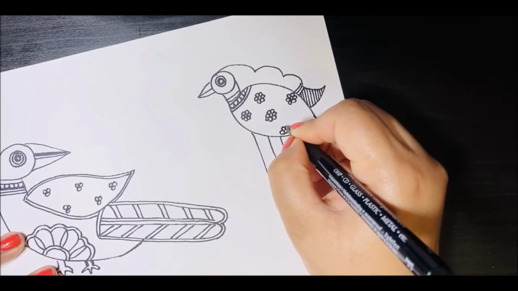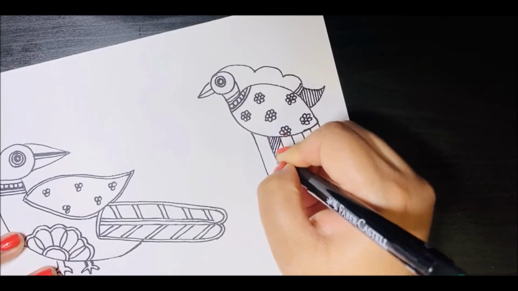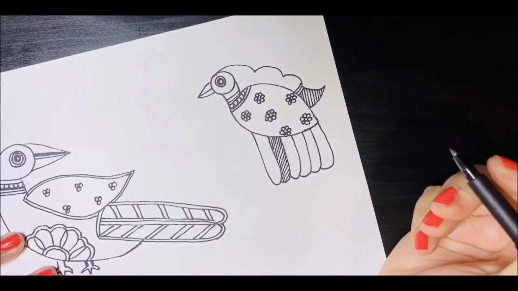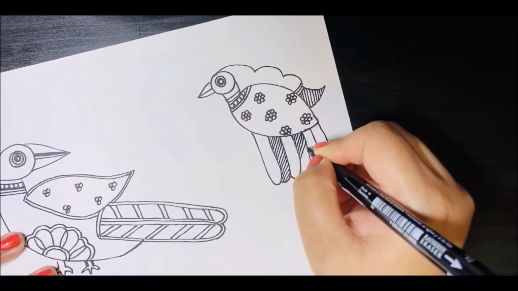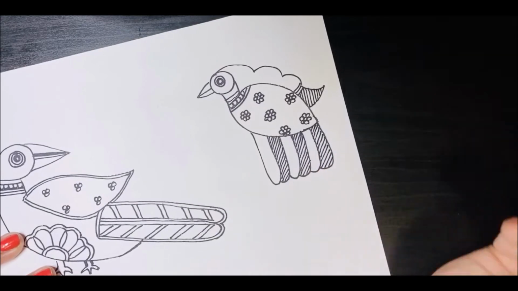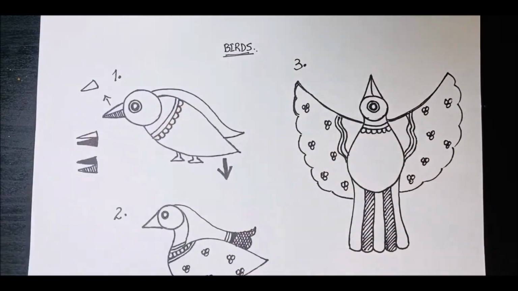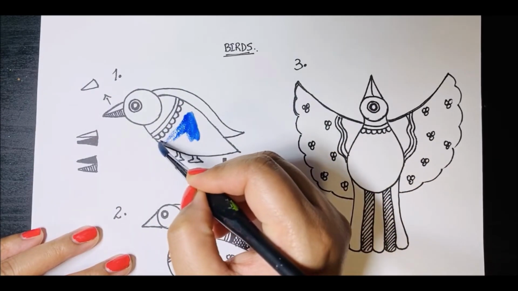So this is basically filling those tiny flowers inside, and also doing those fine lines, the shading effect that we create with those fine lines here. And this is our bird number 6. So these are basically all the motifs that we sketched, and we begin with filling in colors.